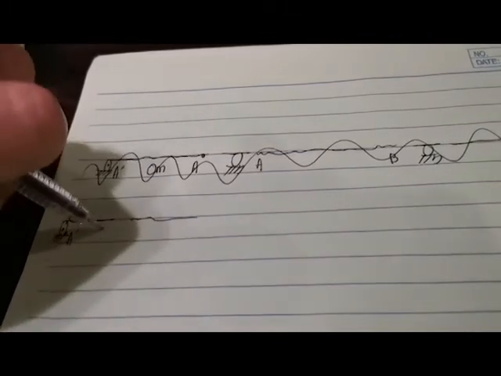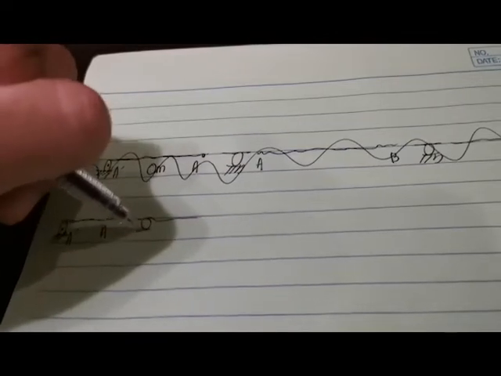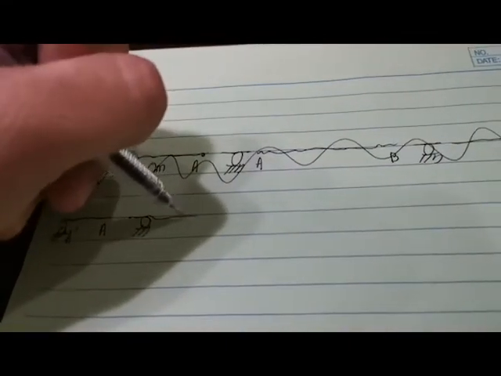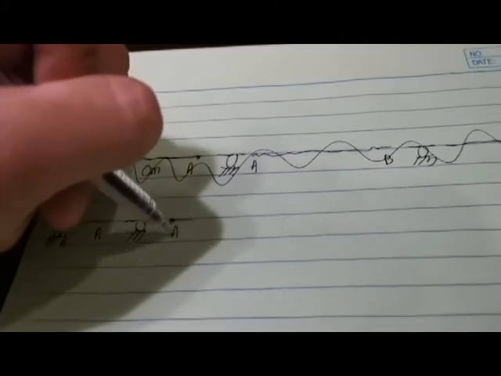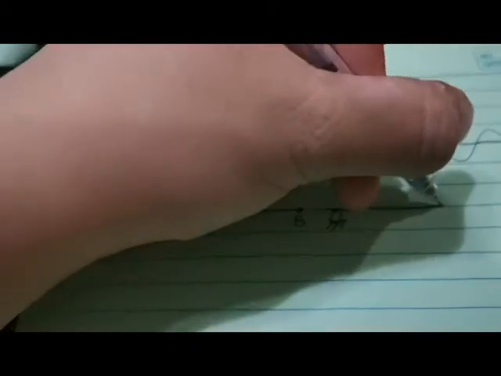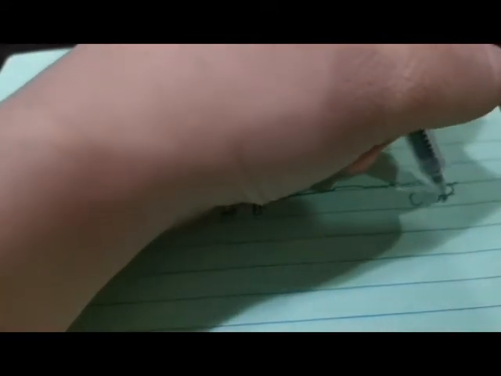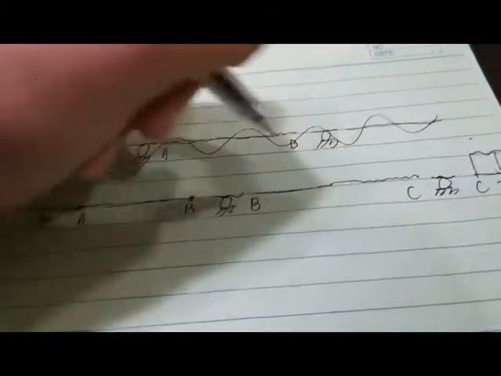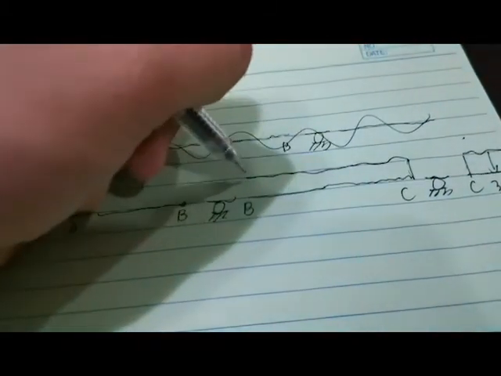This is your A prime going to A. So this is your support at A. This is your A going to B. This is your support at B. This is your B going to C. This is your support at C. And this is your overhang. So C. Okay, next this one. B going to C.